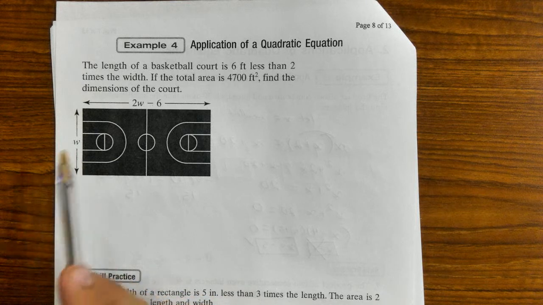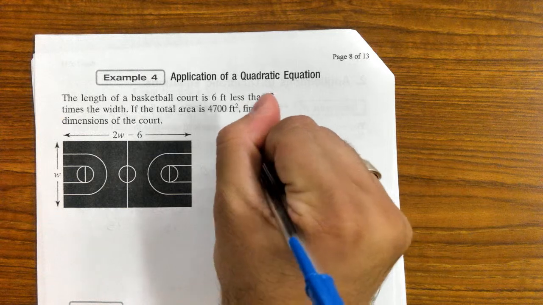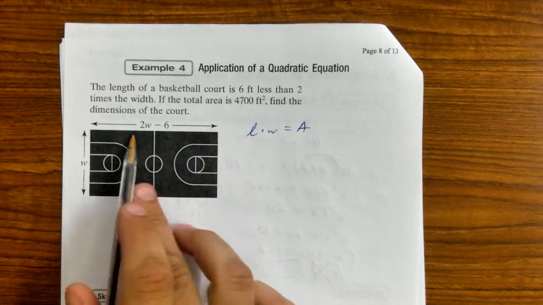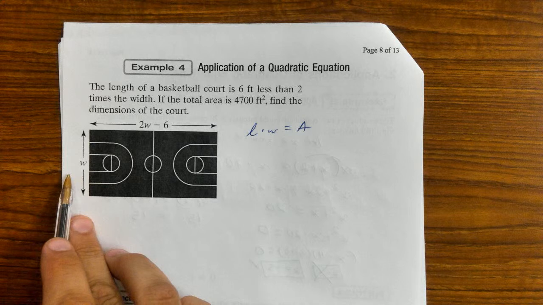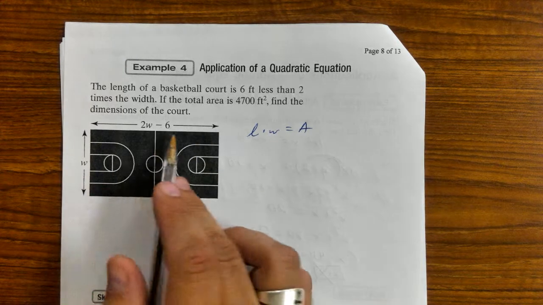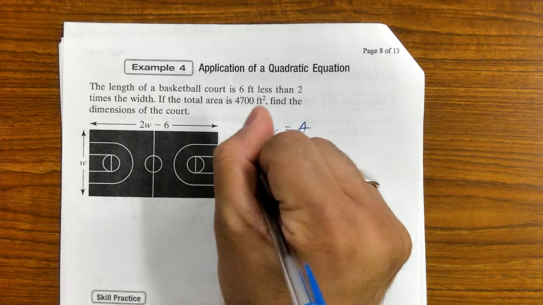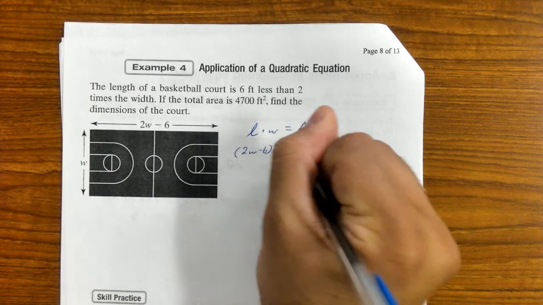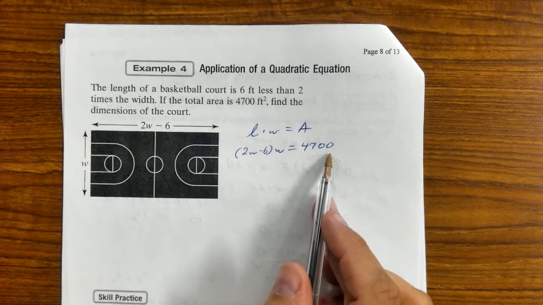So remember that area of a rectangle is going to be length times width is equal to the area. Here we know that the length is 2w minus 6, and we know the width is just going to be w here. Let's go ahead and write it the way it looks there. So the 2w minus 6, and then times w is going to equal the 4,700 that's there.